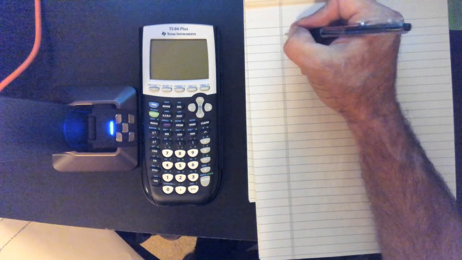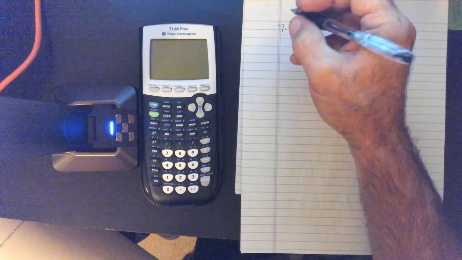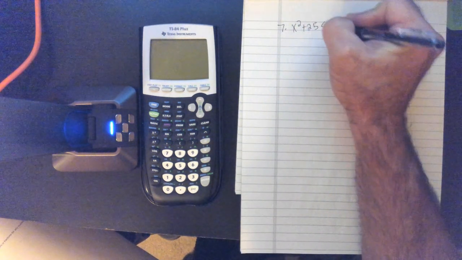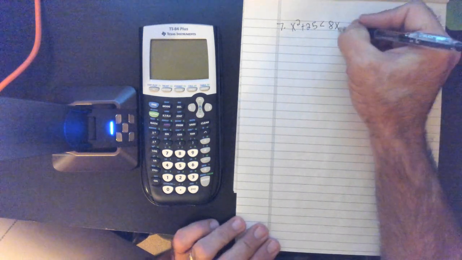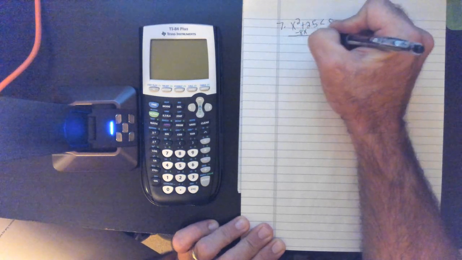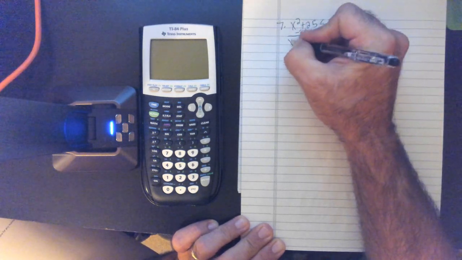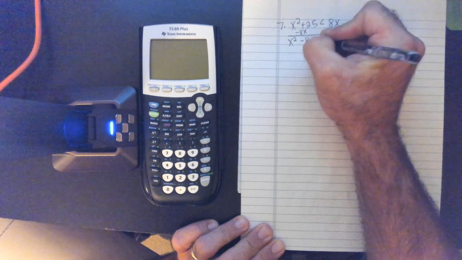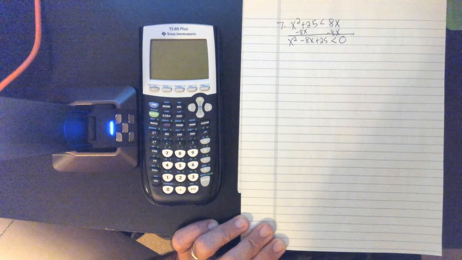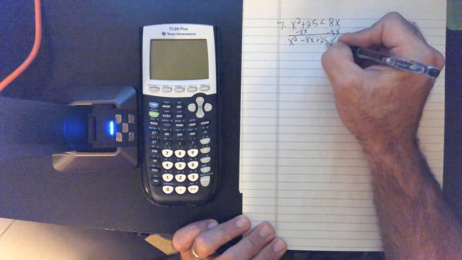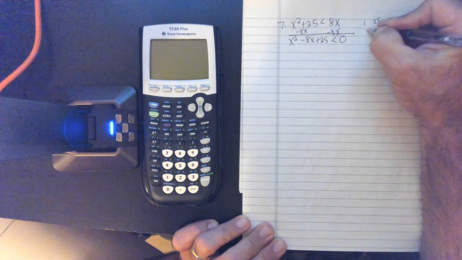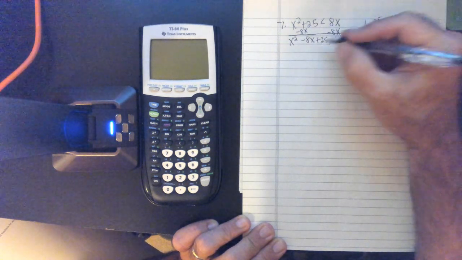Alright, last problem, y'all, number 7. x squared plus 25 is less than 8x. I need a 0 on that side, so let's subtract 8x from both sides. Now notice, no like terms over here, so I'm just going to put them in order. x squared minus 8x plus 25 has to be less than 0. Let's see if we can factor that. Factors of 25 that give me 8. The only things I can get are 1 and 25, 5 and 5. Those don't give me an 8.